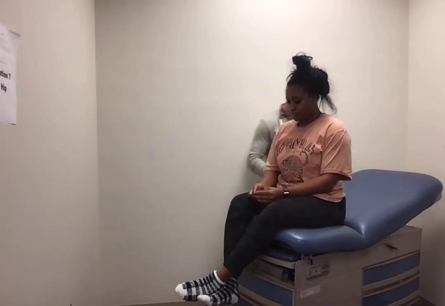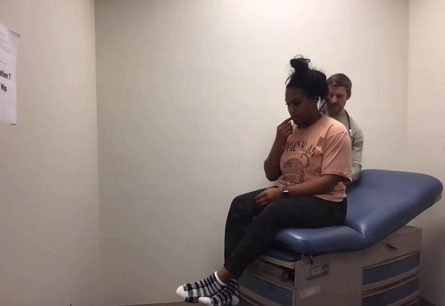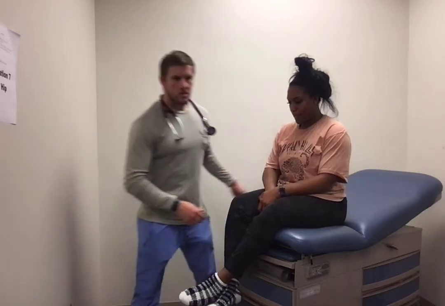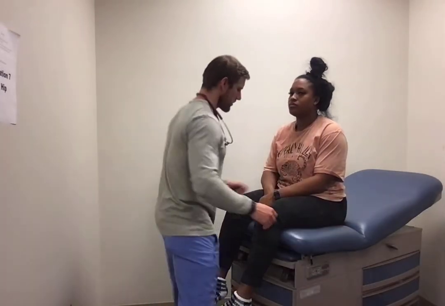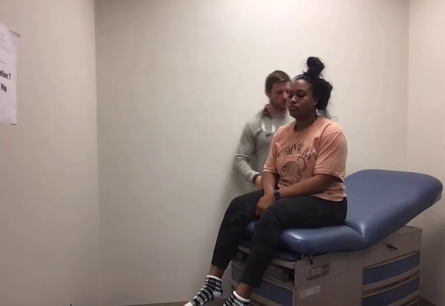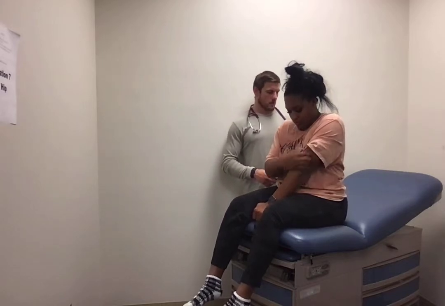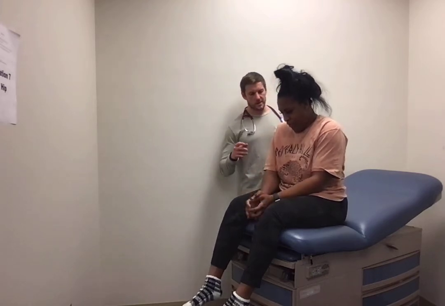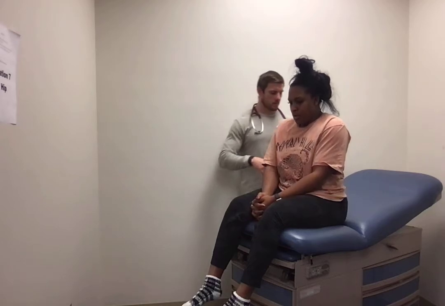While I'm back there, we can also test for diaphragmatic excursion. So this would involve, I would mark going from the inferior angle of the scapula. I would have the patient take a big deep breath out and hold it. So breathe out and hold it.